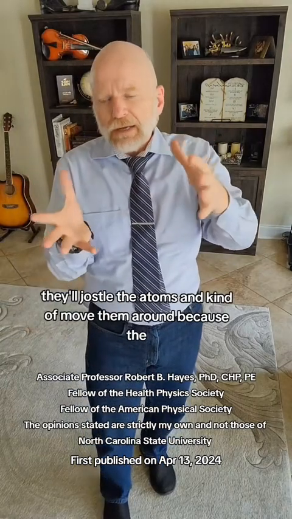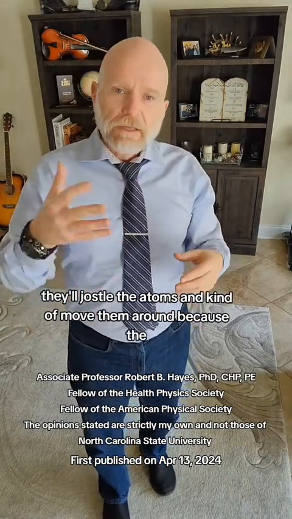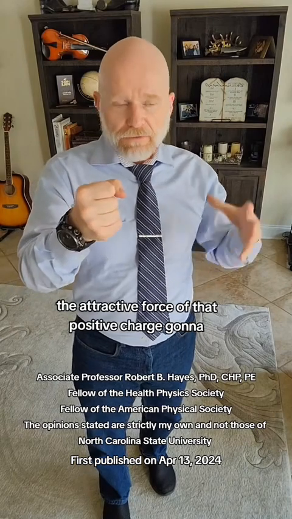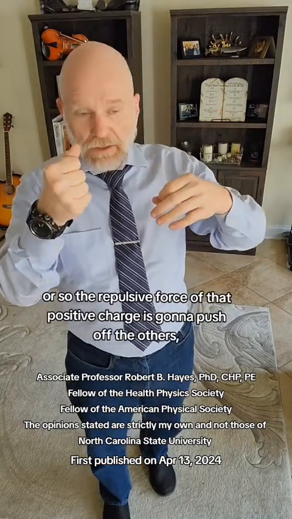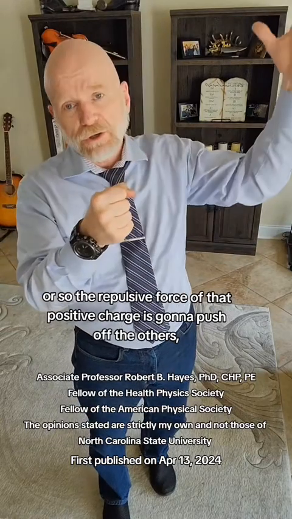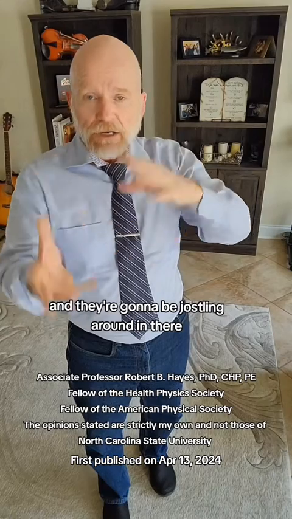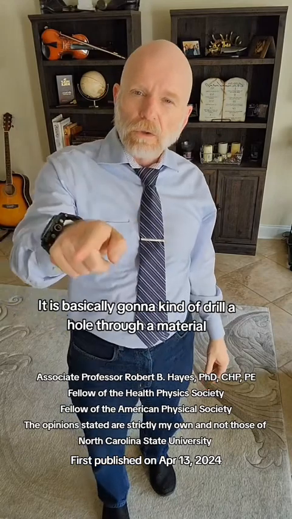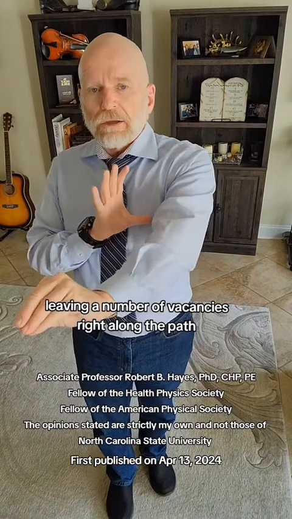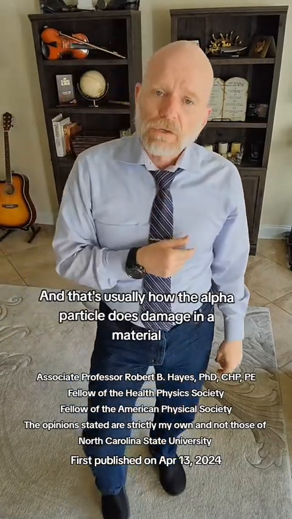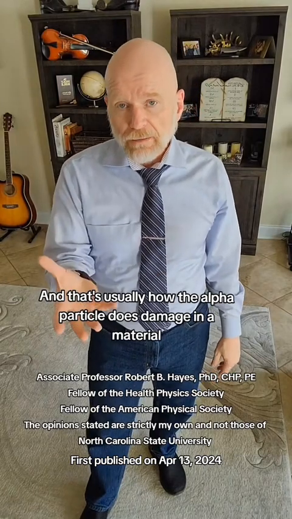They'll jostle the atoms and kind of move them around because the repulsive force of that positive charge is going to push off the others. And they're going to be jostling around in there as that alpha particle pummels through. It's basically going to drill a hole through a material, leaving a number of vacancies right along the path and a number of interstitials on the periphery of the path that the alpha particle went through. And that's usually how the alpha particle does damage in materials.